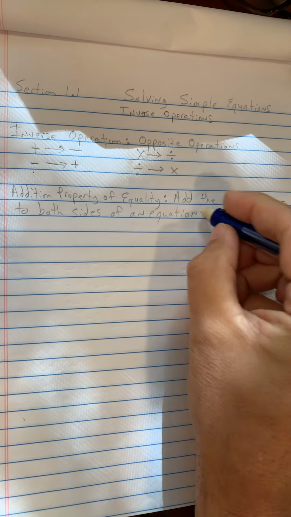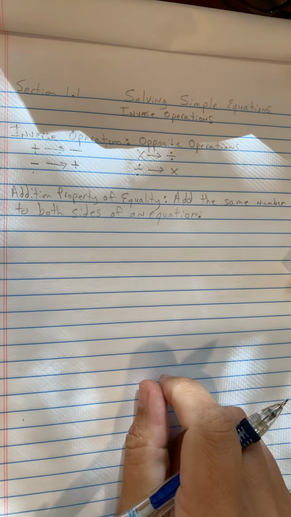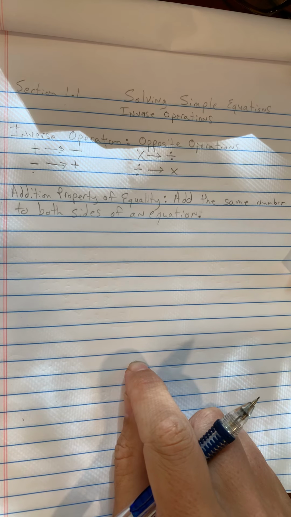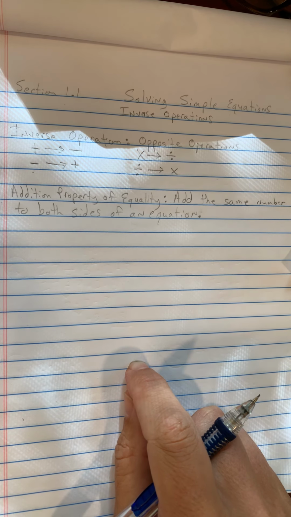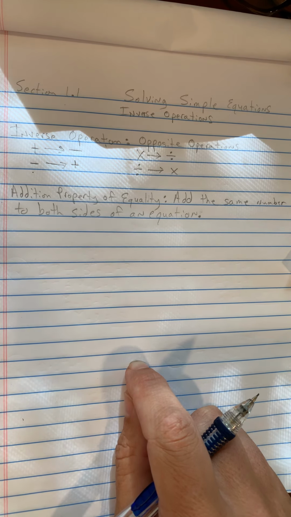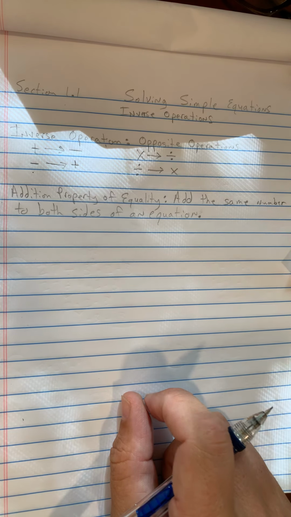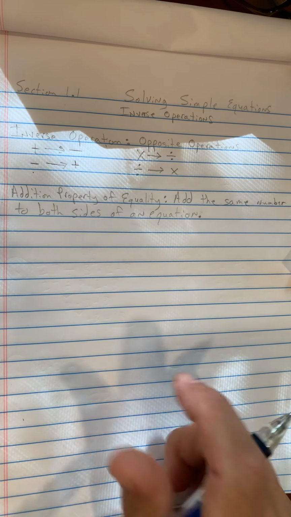With equations, they need to be equal on both sides of the equation. What I do to one side, I must do to the other. That equal sign in the middle means balance. They need to be balanced. I can't just add something to one side of the equation without adding it to the other, because it makes it unbalanced, and that equality between the two sides is no longer there if I don't do it to both.